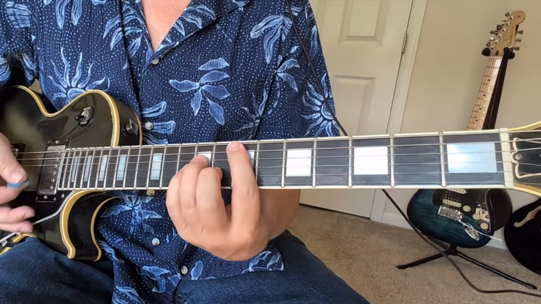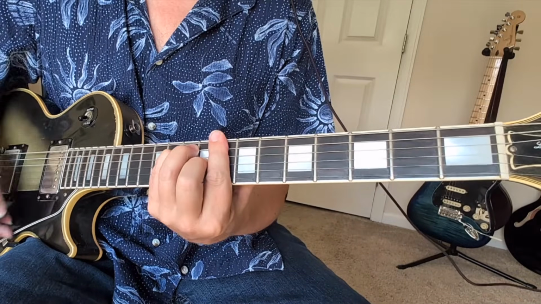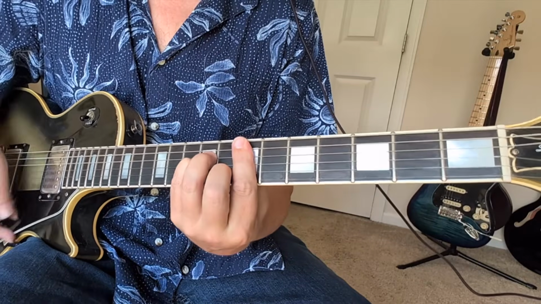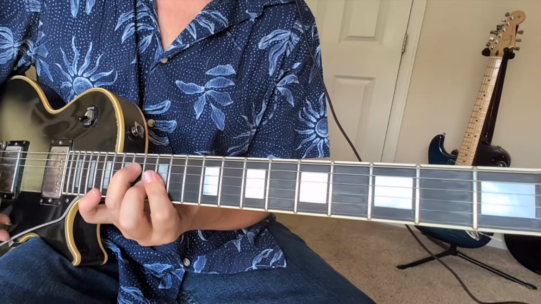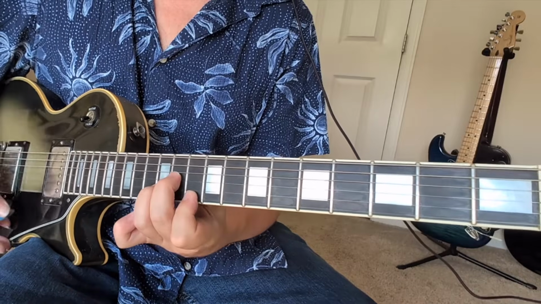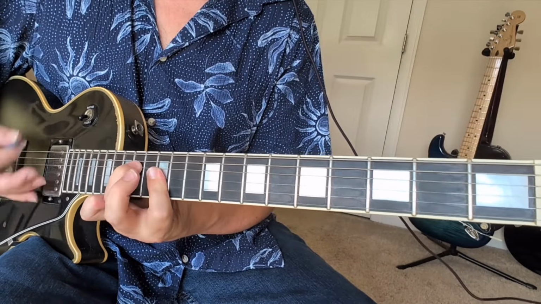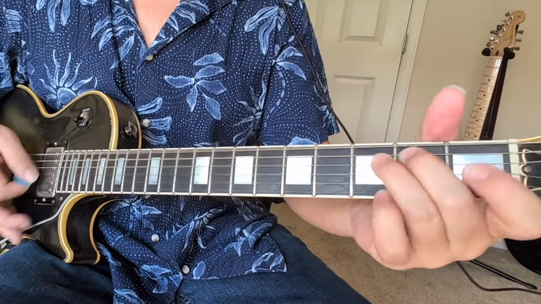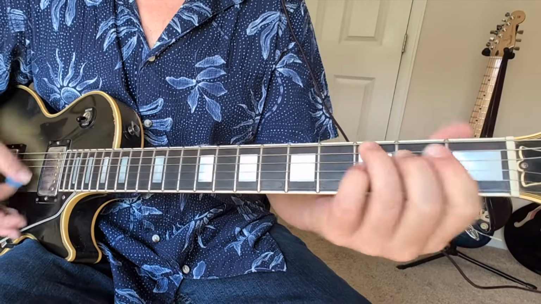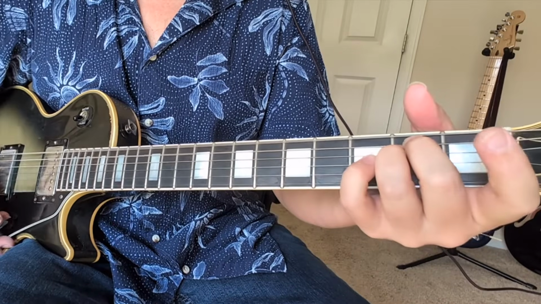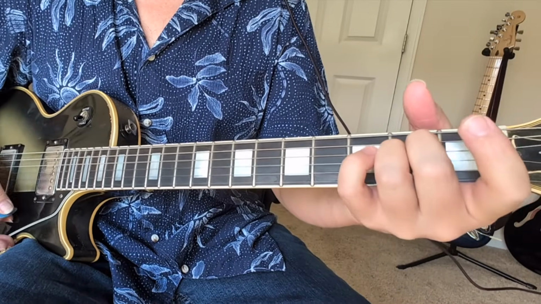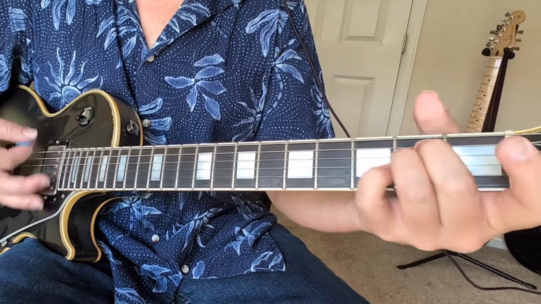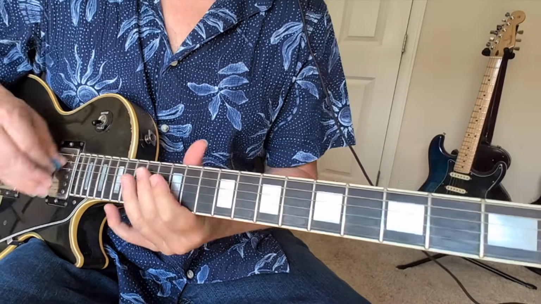So we got lots of different shapes for these chords. You got E minor, B minor, E minor over here. Okay, so let's try soloing on that one more time. Trying to pick out notes from E.